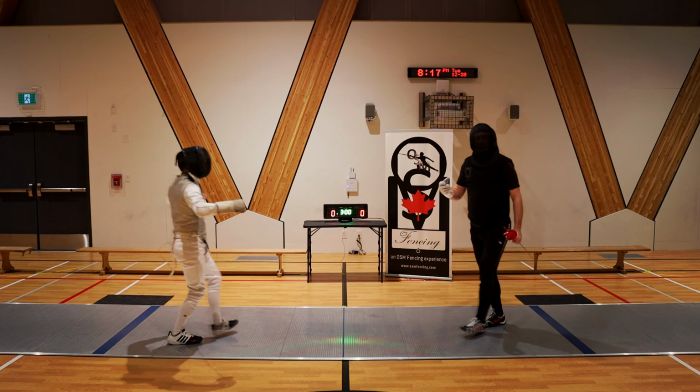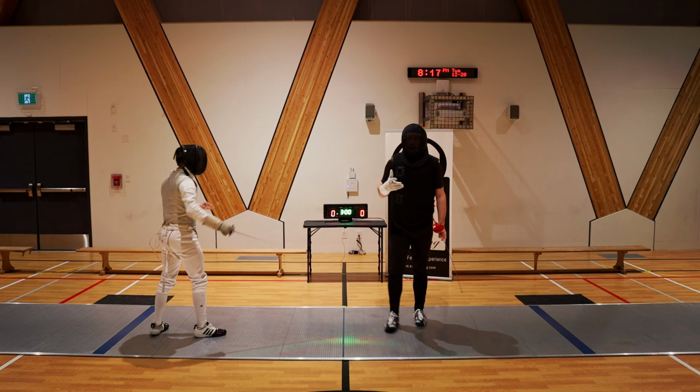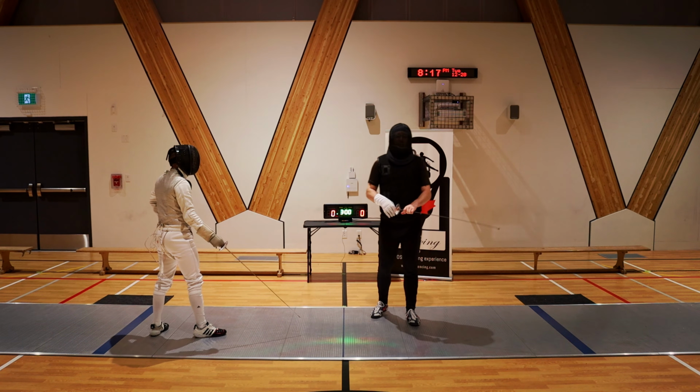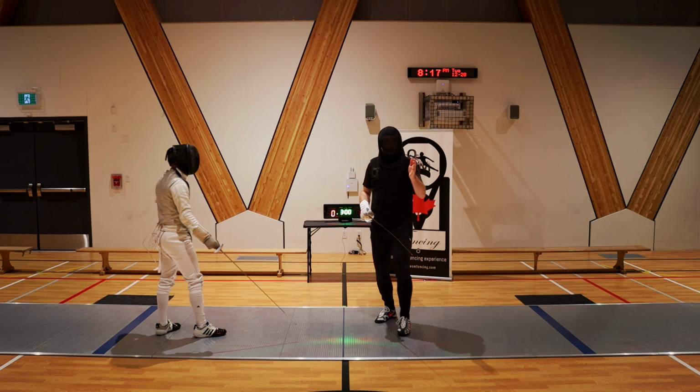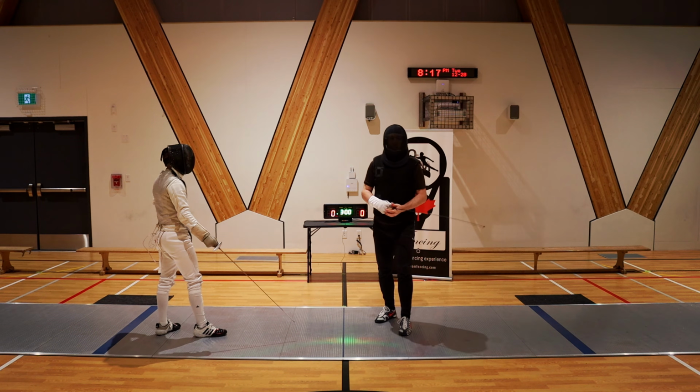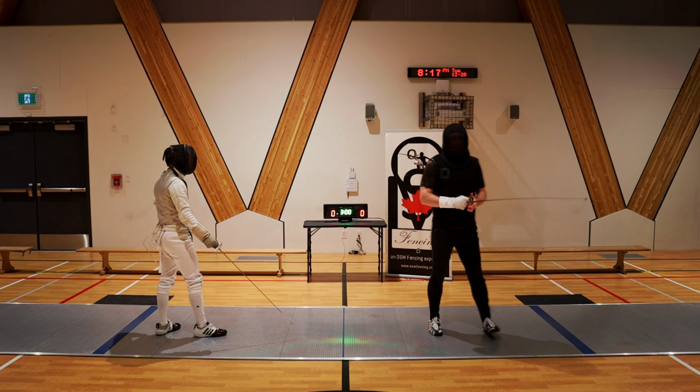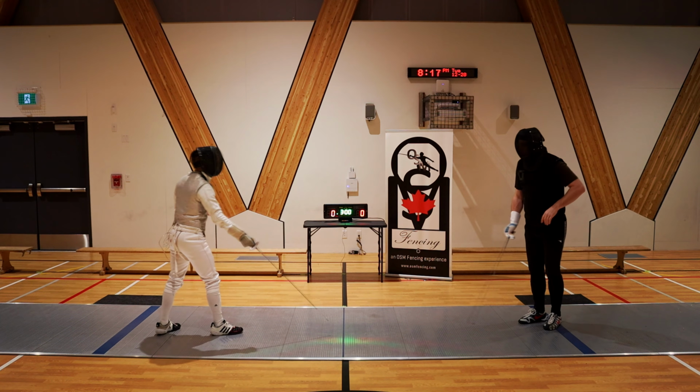Alright, so in this case, it's still an effective broken time attack for Isaac. The disadvantage, though, is the distance was still a little off. He got a little close before I started my attack, and that's why his blade went all funny. So we'll do it one more time, and we'll see if we can make it even better.